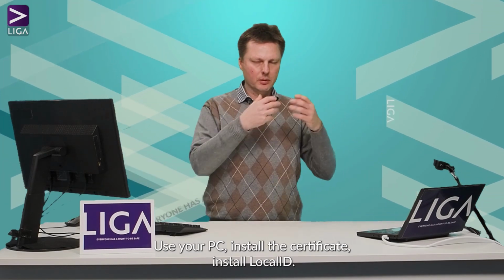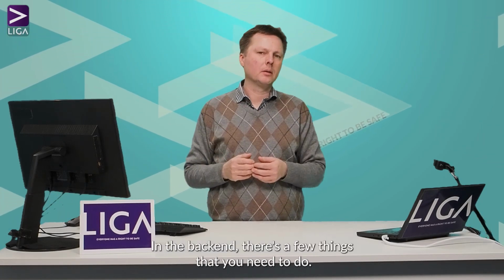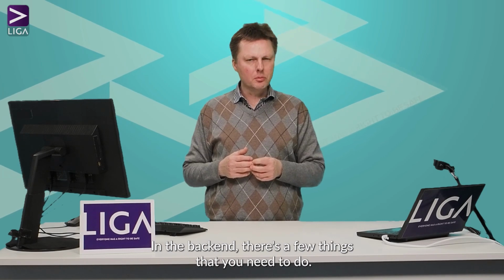Now I just showed you how easy it is for the user. That was the user space. You use your PC, install the certificate, install LocalID, get everything up and running, done. In the back end, there are a few things that you need to do.